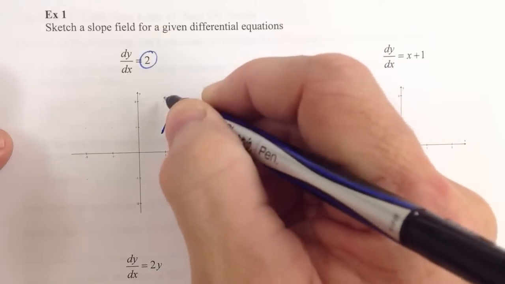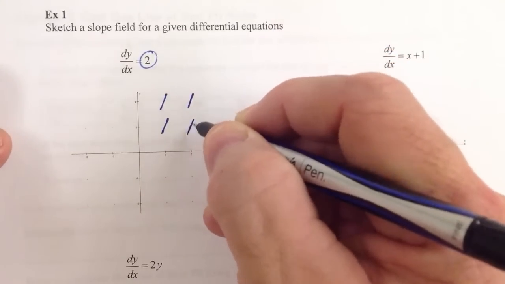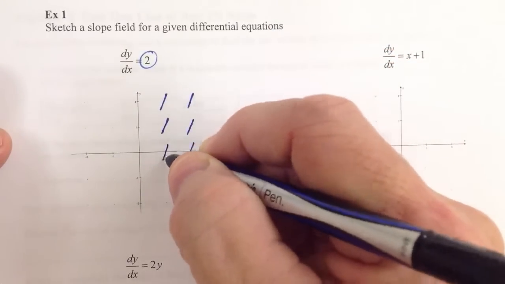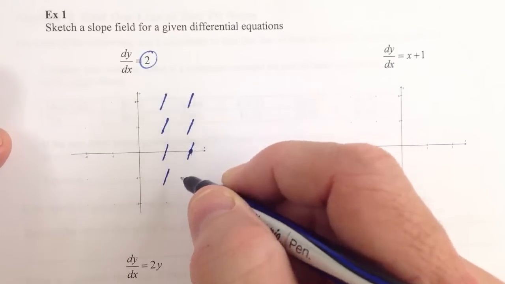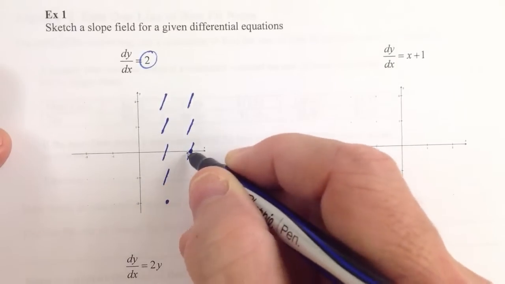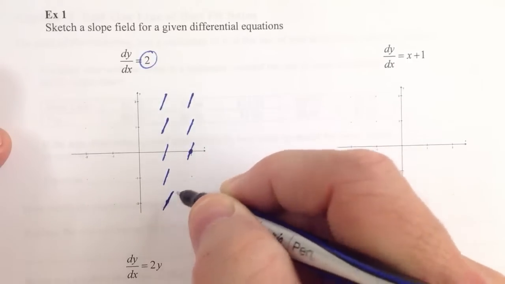If x is 1 and y is 2, the slope is still 2. So the slope is 2 no matter where you are on this slope field. So draw the slopes of 2. One good way to think about drawing a slope of 2 is to count up 2 and over 1 and then just aim at that other dot over there. So aim at the dot.